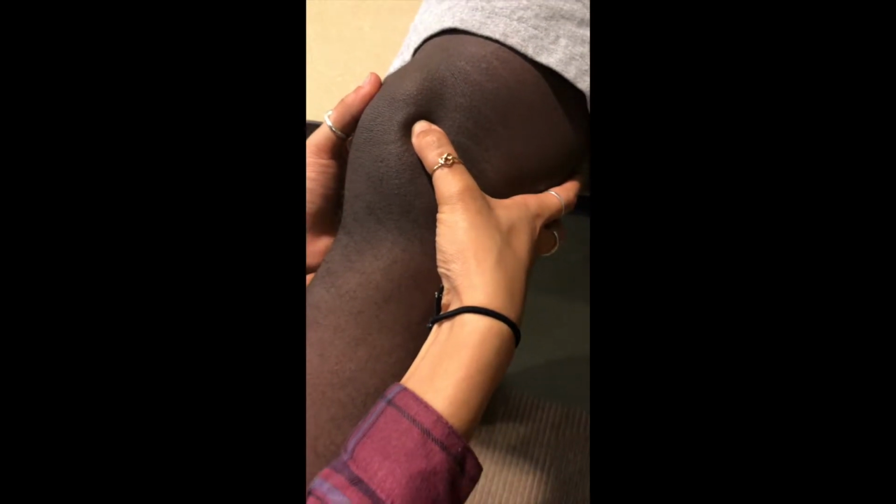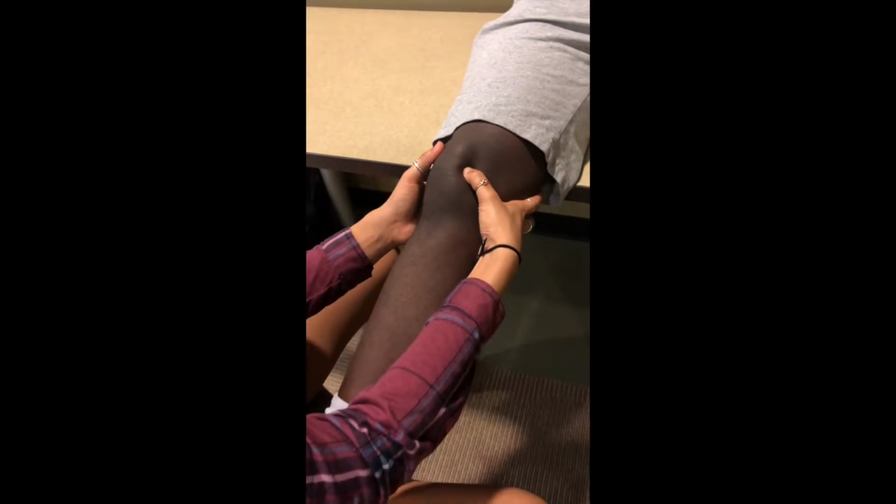Now to find the medial femoral condyle, you're going to shift the patella laterally, and you'll find the same knobby-like prominence, and that's your medial femoral condyle.